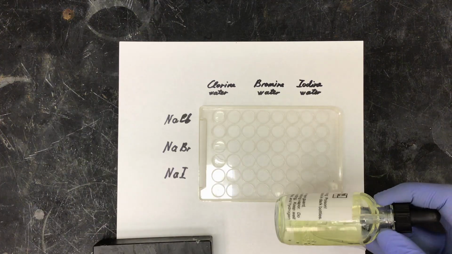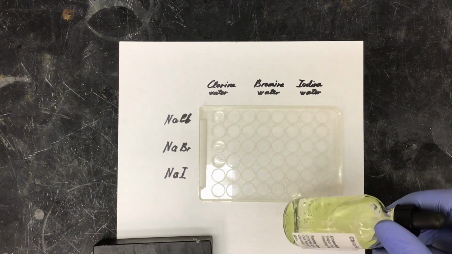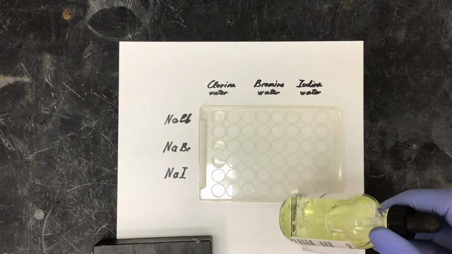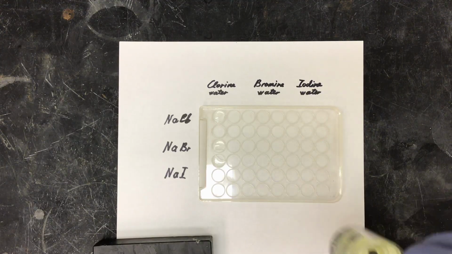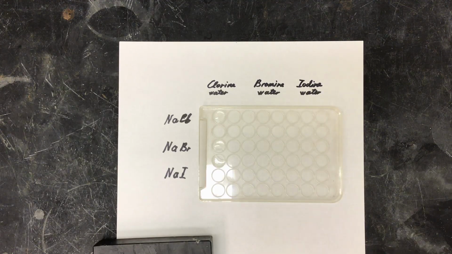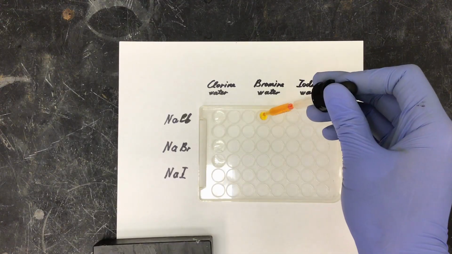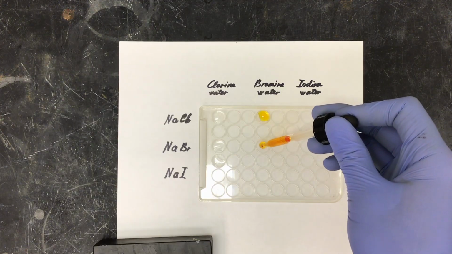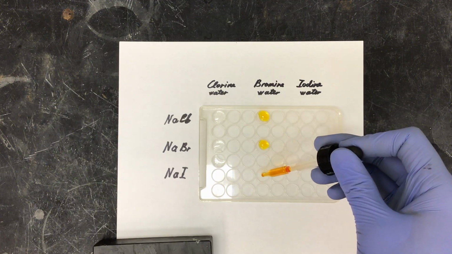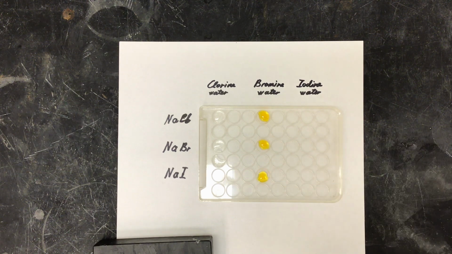If you can see, our chlorine water has a greenish yellow tint to the solution. Next, I'm going to be using my bromine water. As you can see with our bromine, it has a yellow or brown tint to it.